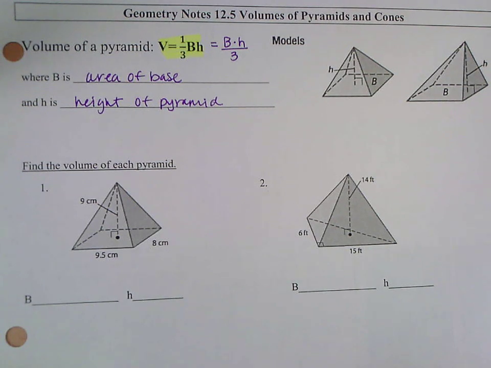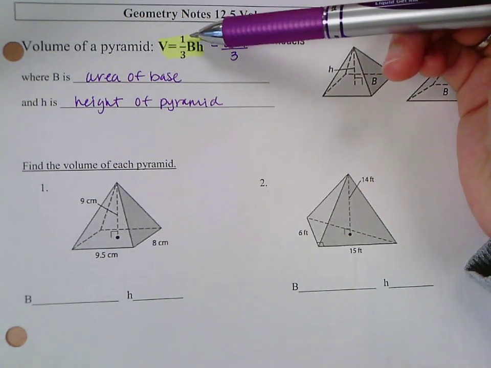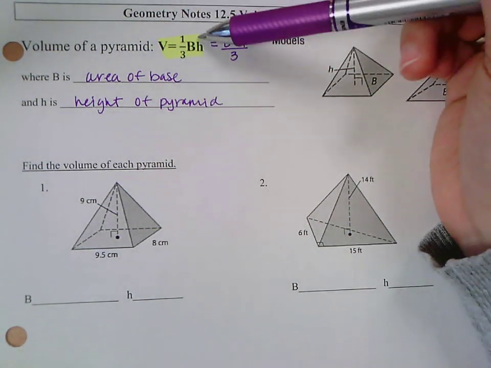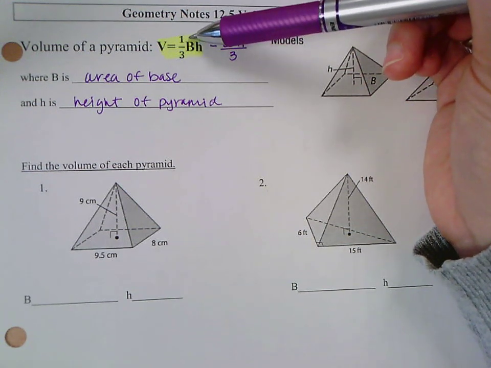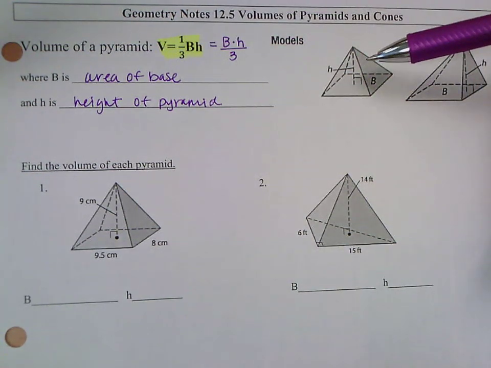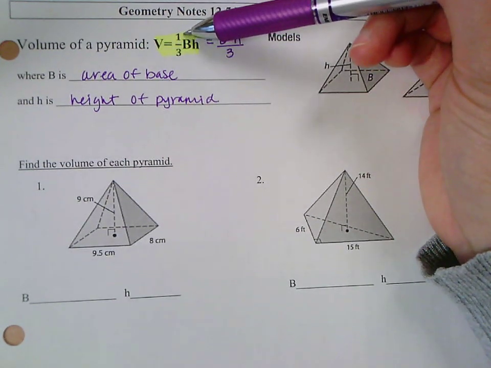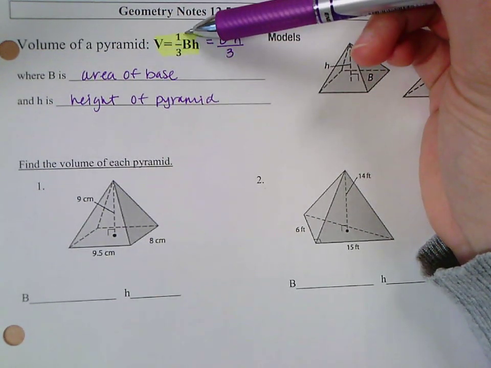One thing to notice, and visually it's a little hard to explain why, which is why I didn't include the visual of it on here. But from yesterday, remember that the volume of a prism was just the area of the base times the height.